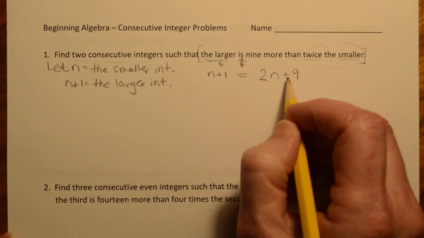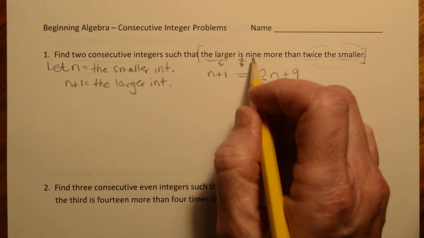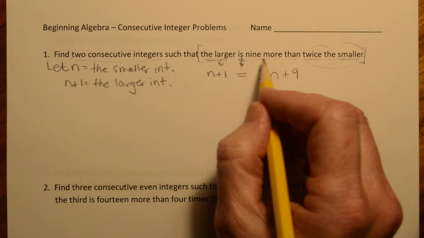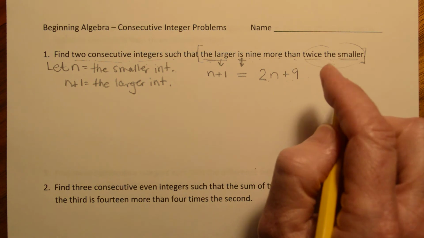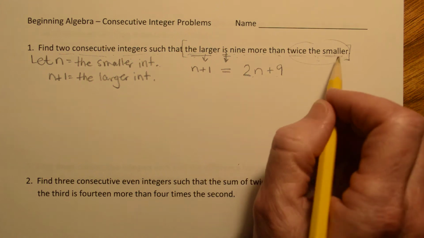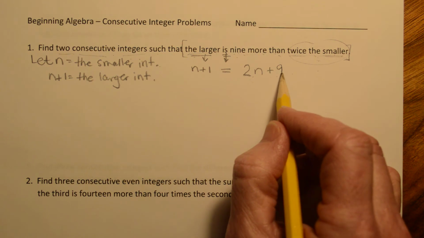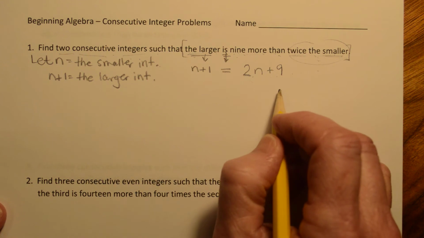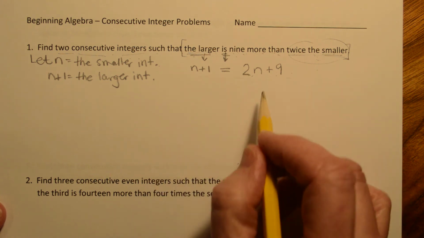Now, could you have written 9 plus 2n? Yes, you could have. However, I want you to get in the habit of putting this first when it says something like 9 more than, because when we get to things like 9 less than twice the smaller, order is critical because subtraction is not commutative. So I want you to think about this. I'm taking twice the smaller and I'm looking for 9 more than that. So that's why I'm putting the plus 9 after the 2n, because it's 9 more than what? 9 more than this. Okay, so we have just translated this sentence right here into this algebraic equation.